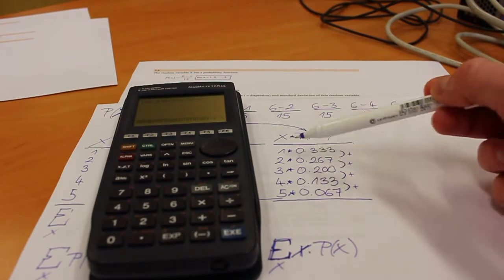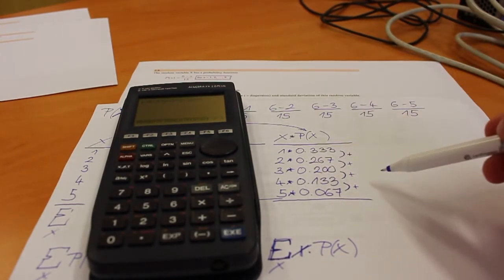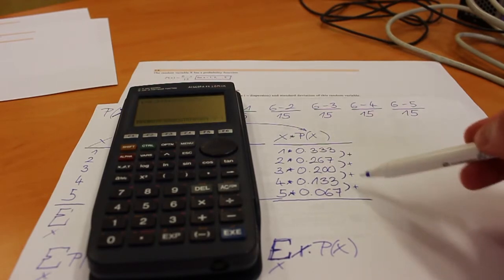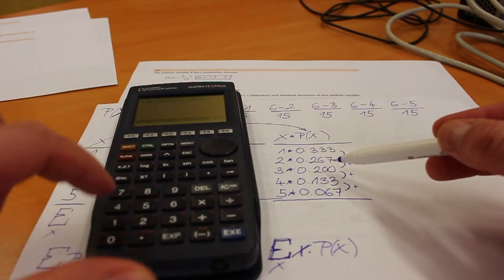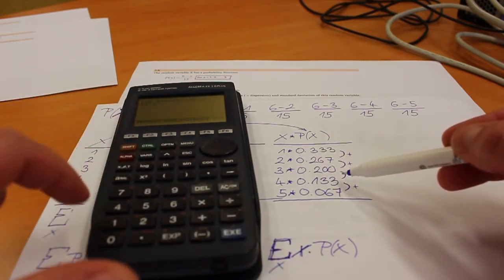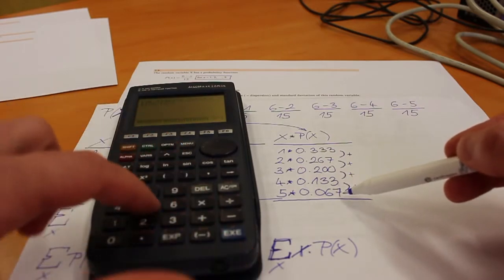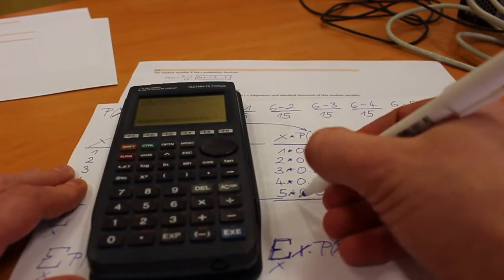Because multiplication has bigger priority than summation, you can write it directly on one row, press enter and you will see the result.